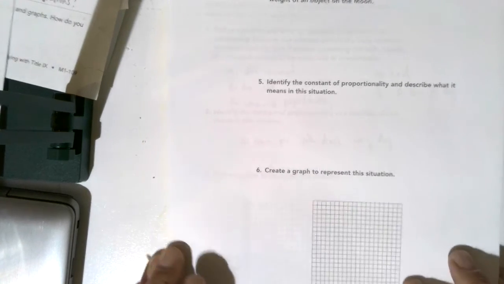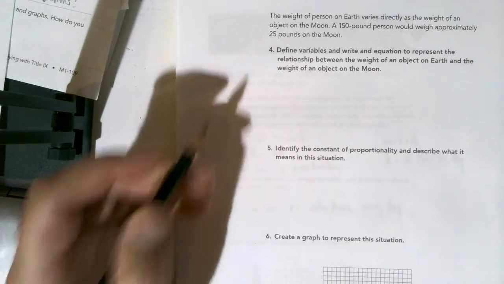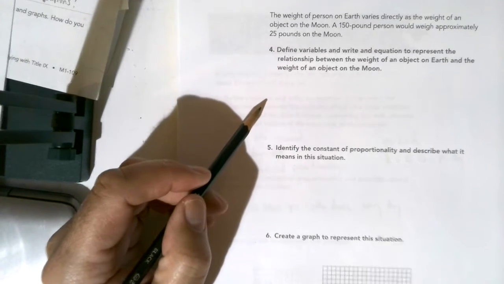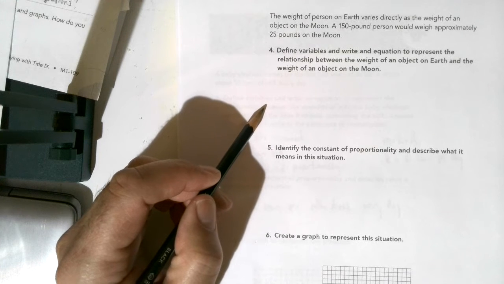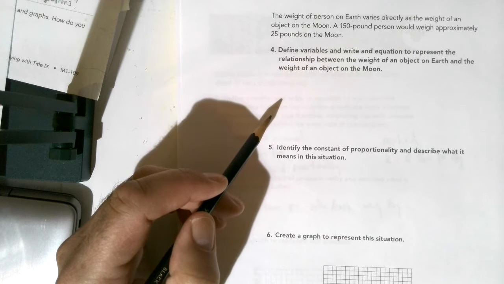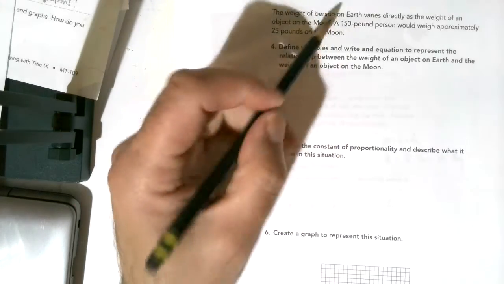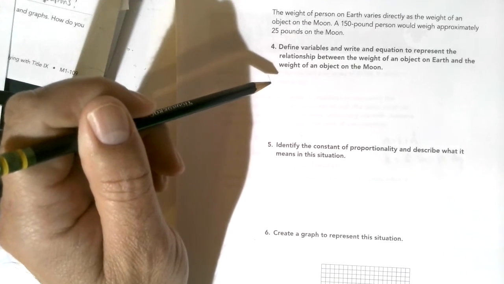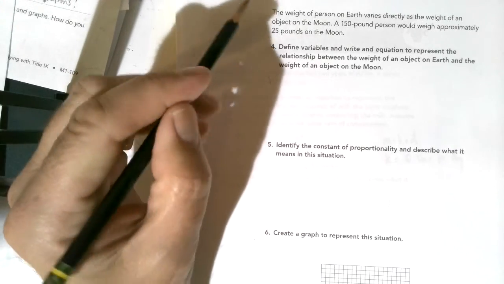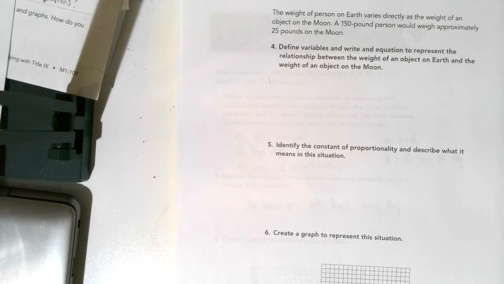Now we're going to go ahead and do the problem for 4.4. The weight of a person on Earth varies directly as the weight of the object on the moon. A 150-pound person would weigh approximately 25 pounds on the moon. Define the variables and write an equation to represent the relationship between the weight of an object on Earth and the weight of an object on the moon.